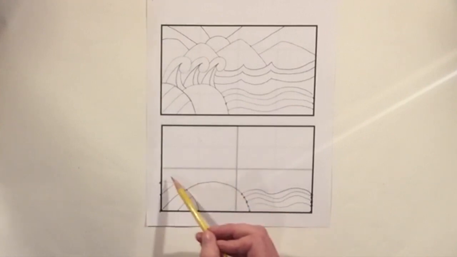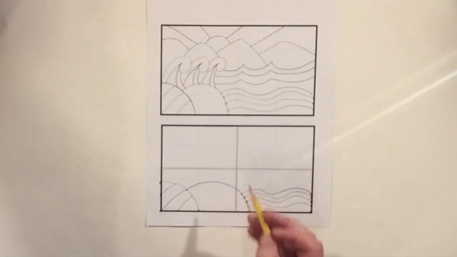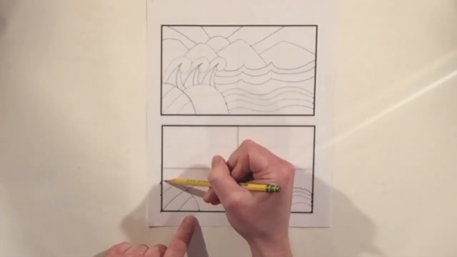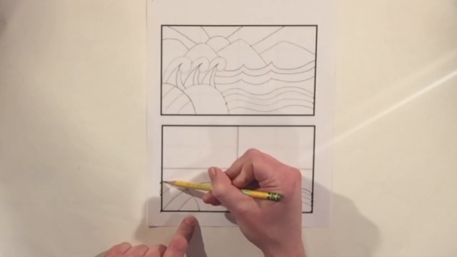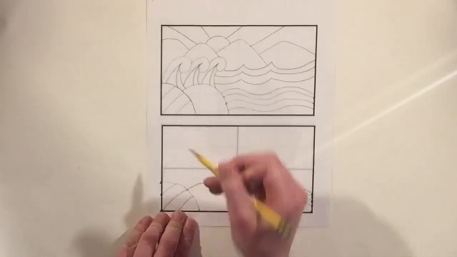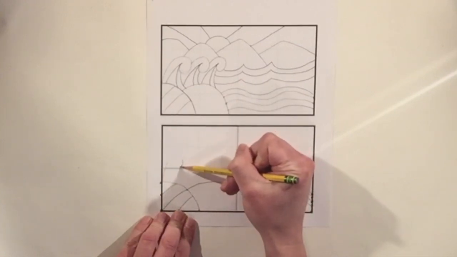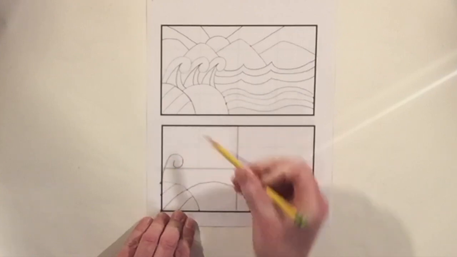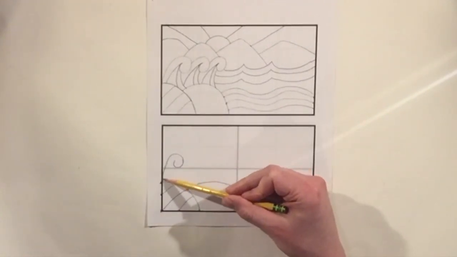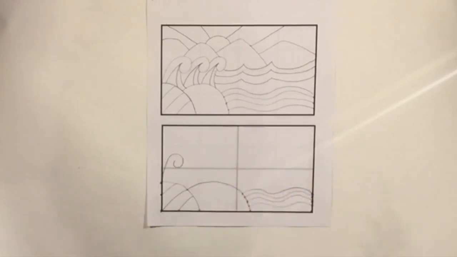Now we're going to start our waves, and this is the middle ground because it's in the middle of our painting. Our first giant wave is going to start at the top of our hill. It's going to go past our gray line, and when we come back, it's going to stay above. So our wave goes above the gray line, comes down, touches the gray line, and starts curving back in.